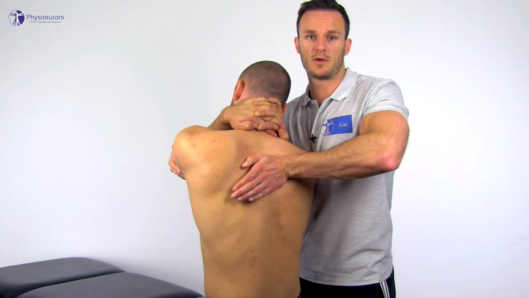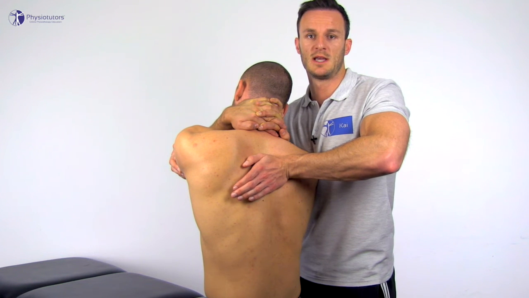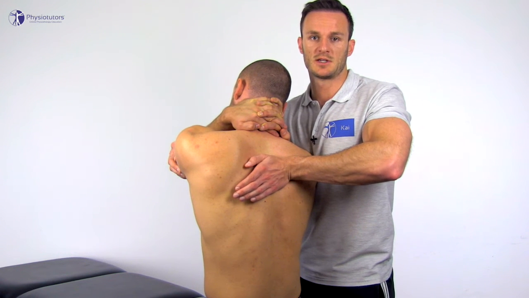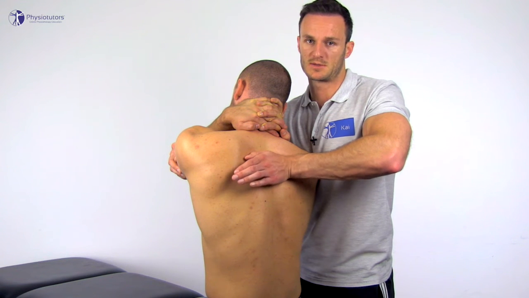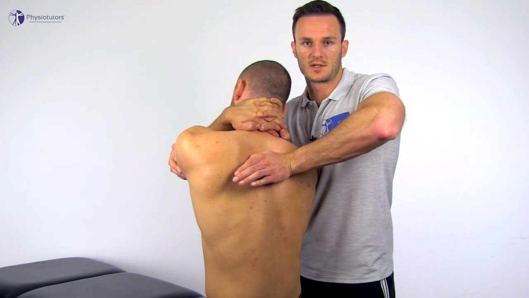To test each component of intervertebral motion, slightly move out of the end range and now test flexion between T2 and T3 by pushing the spinous process of T3 ventrocaudally.